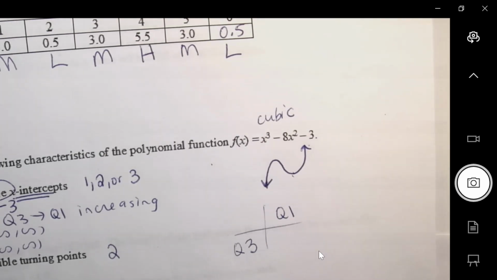What's that? Well, a quadratic would turn once, right? A line won't turn at all. It's always 1 less than the degree.